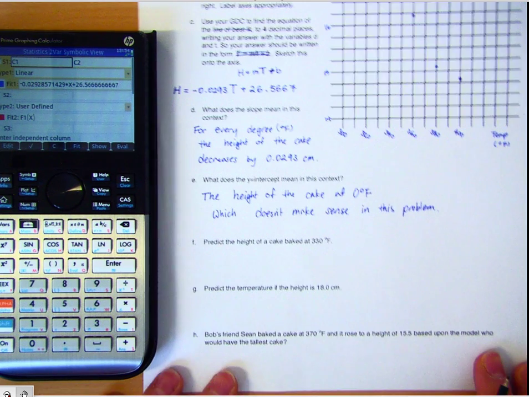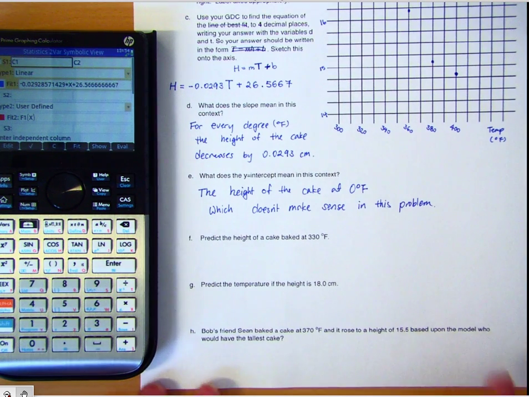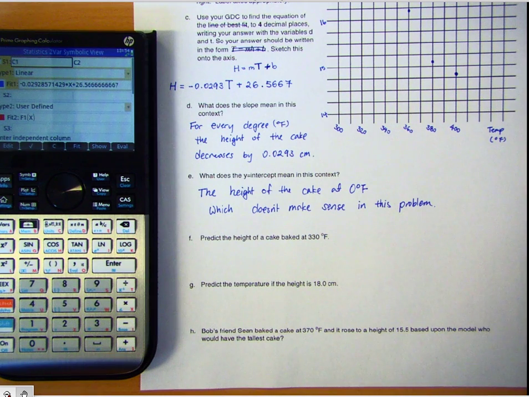0 is a far way away from that. Okay, next problem. Predict the height of the cake baked at 330 degrees Fahrenheit. Okay, so we should probably show our working and then use the calculator to crunch the numbers.